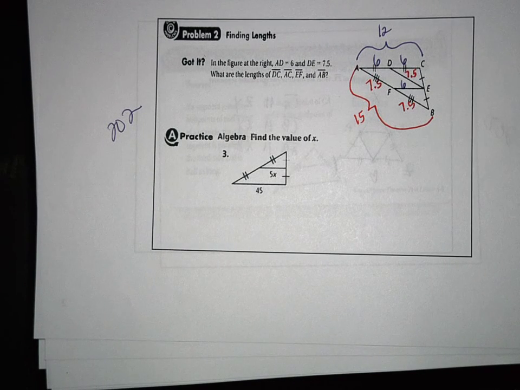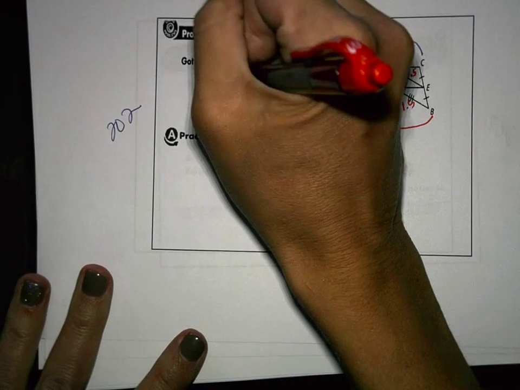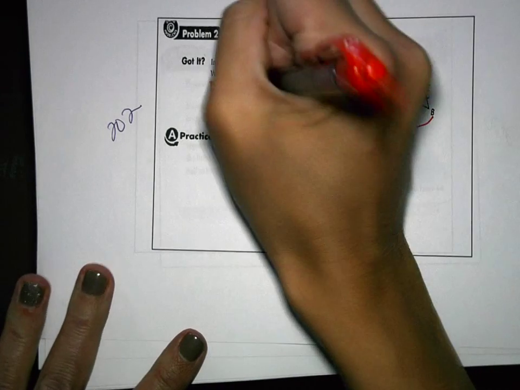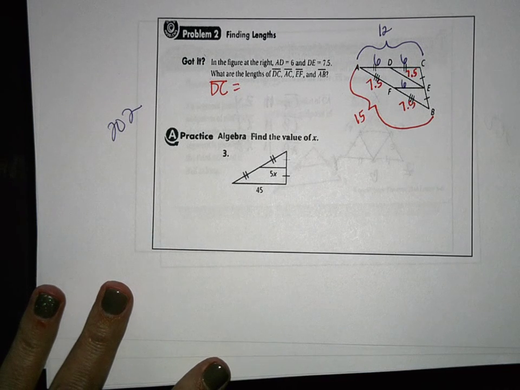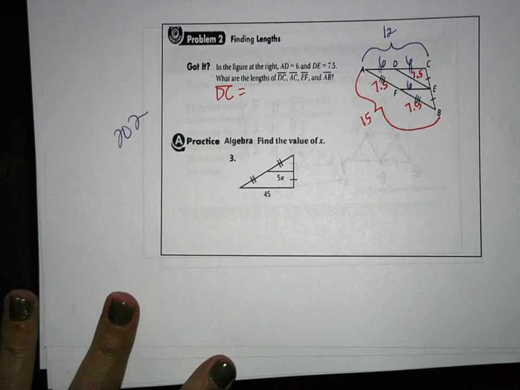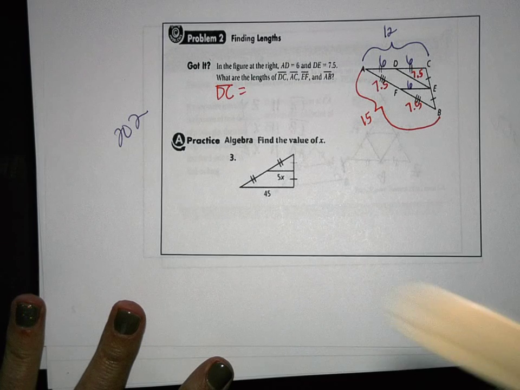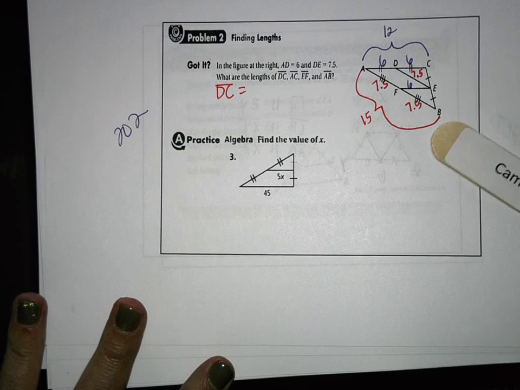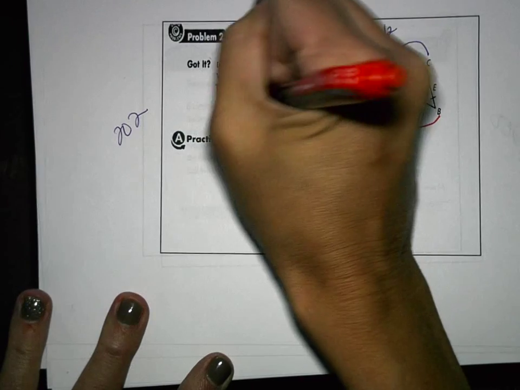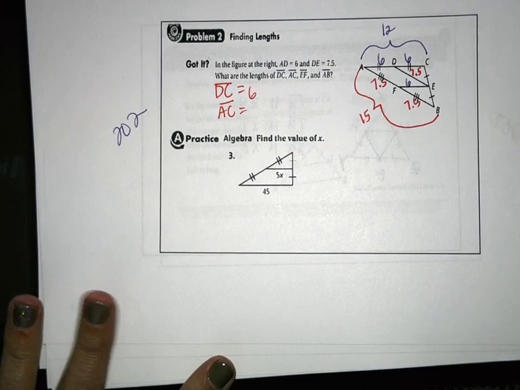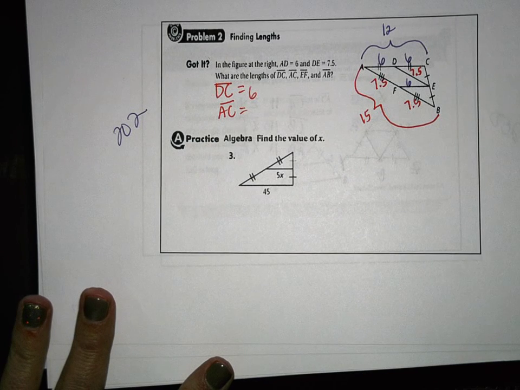So now let's go see if we can answer all these questions. Okay. Value for DC. Cam, what is it? Perfect. DC is 6. Okay. Value for AC is what, Fernando?